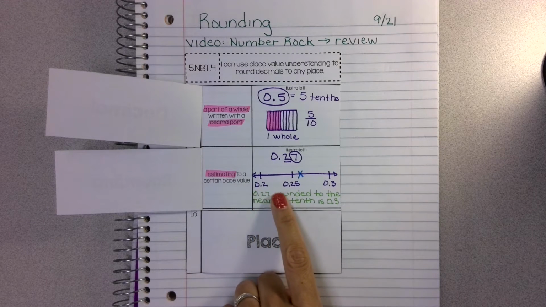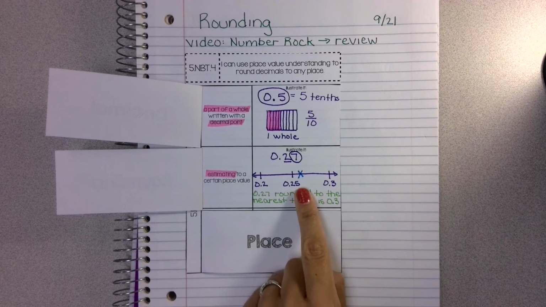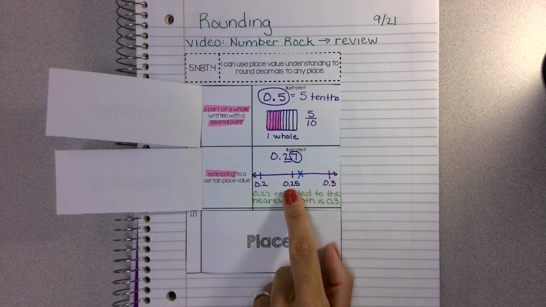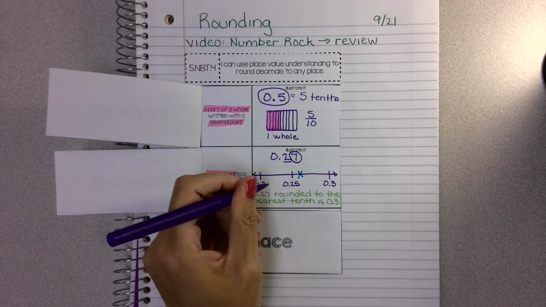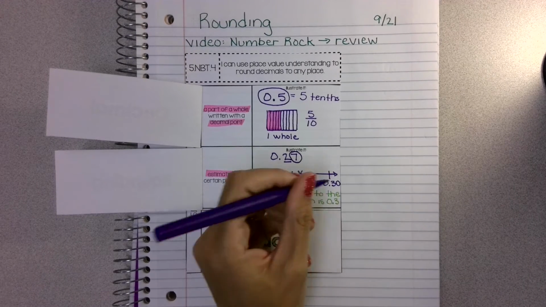And the reason why is that this is my number line. Here's my 2/10, my 25 hundredths, and here's where 27 hundredths would fall. So it would fall in between, I guess if I wrote it like this, you guys might see it a little bit better. You can put zeros on this side of a decimal and it doesn't change the value of it.